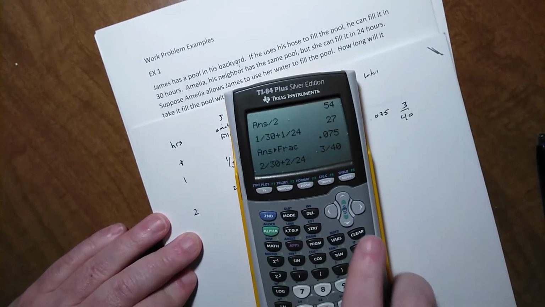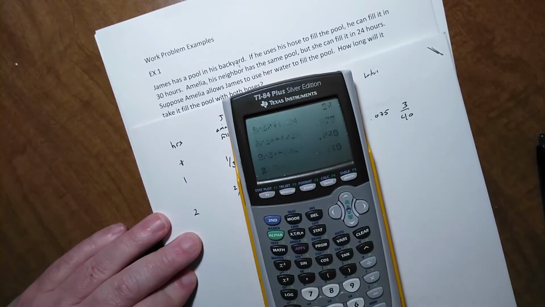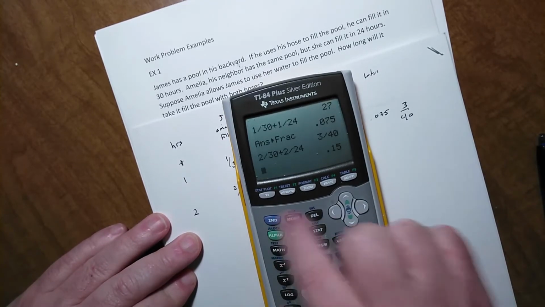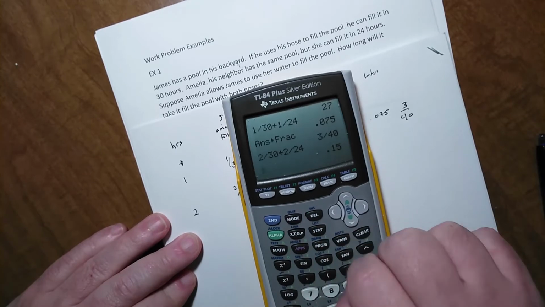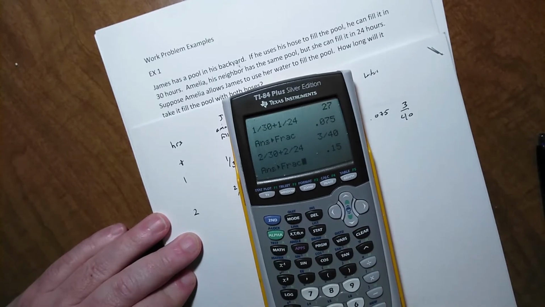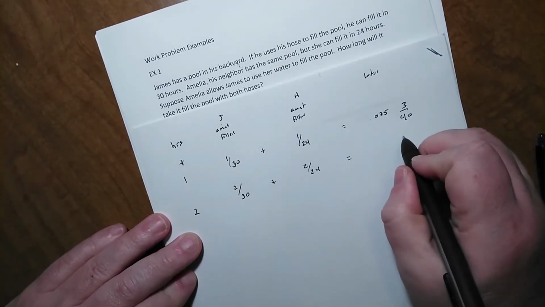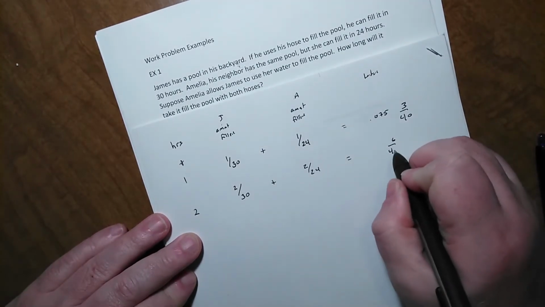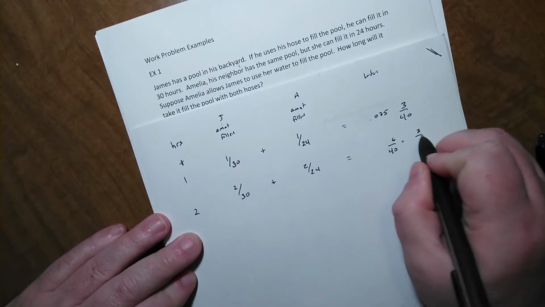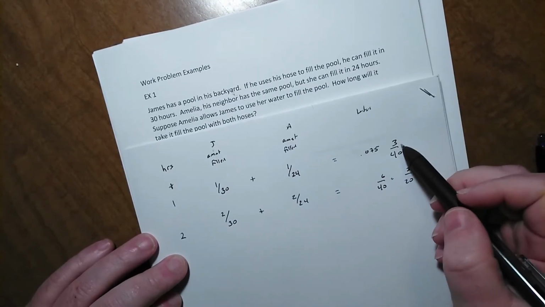You guys can see that, yeah? Again, I'm going to be really lazy and turn this into a fraction, and we have 3/20 or 6/40.